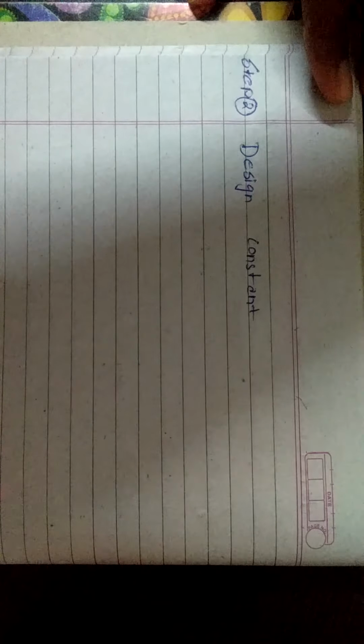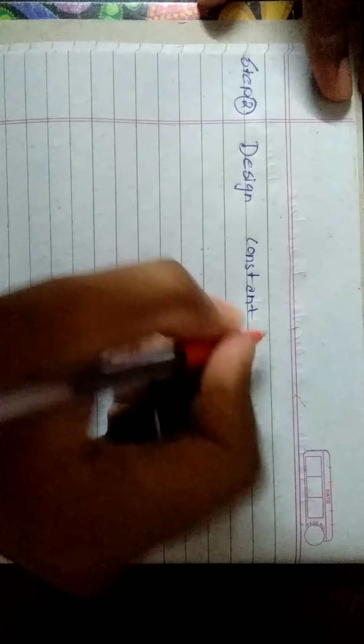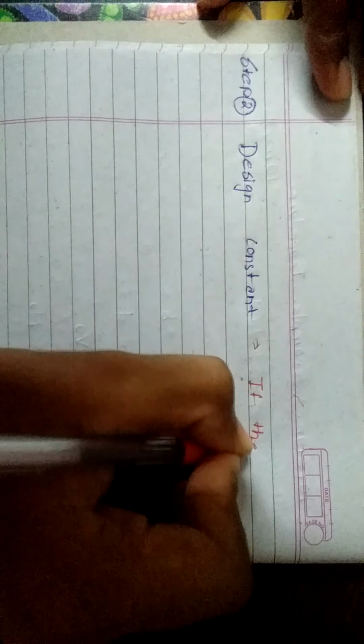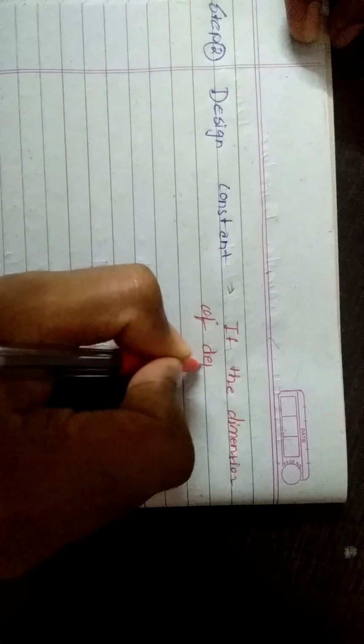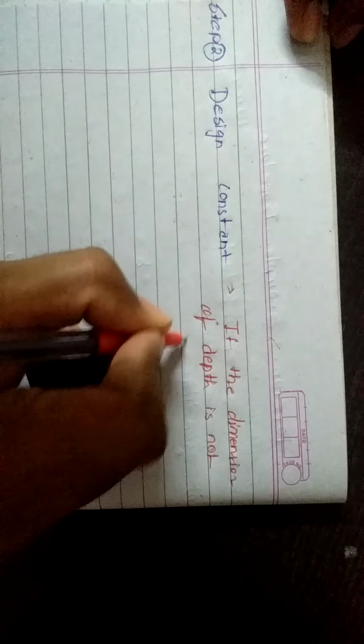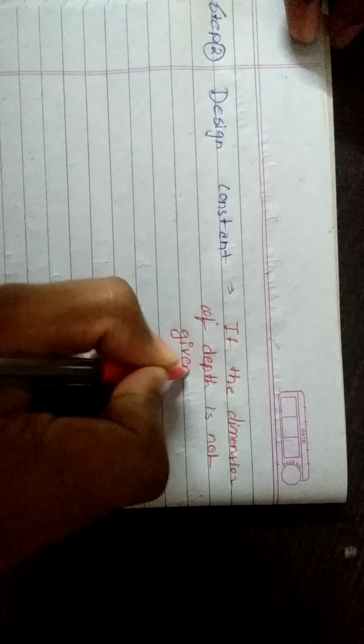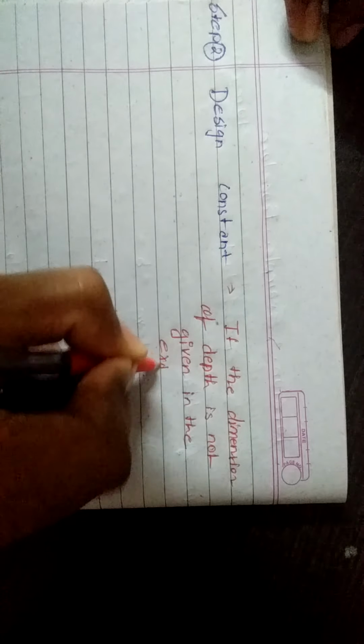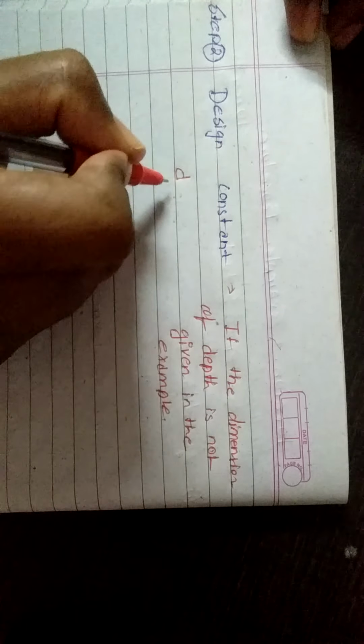See, this step is only applicable if the dimension of depth is not given in the example. Means in this step we are going to find the value of d.